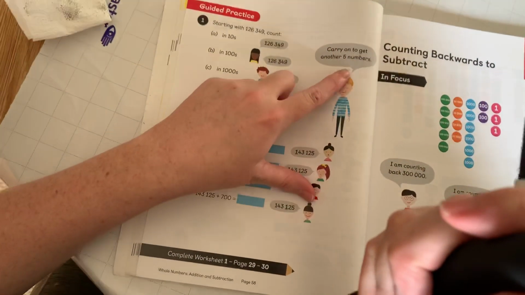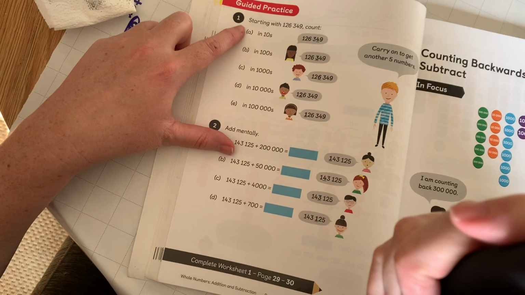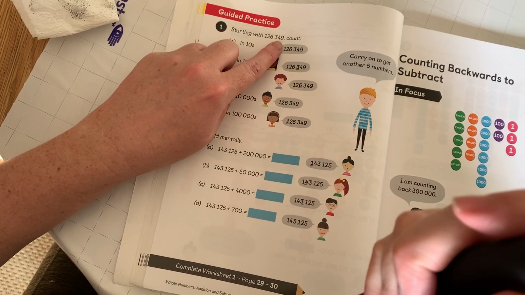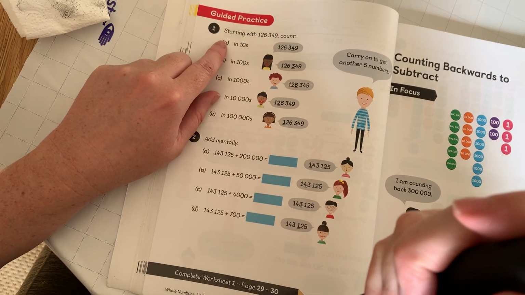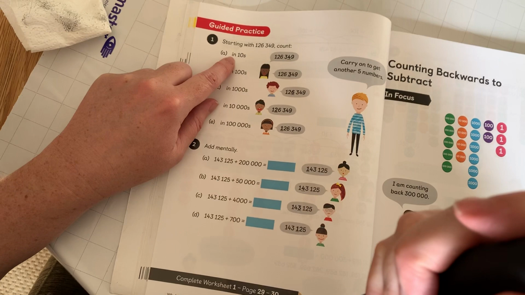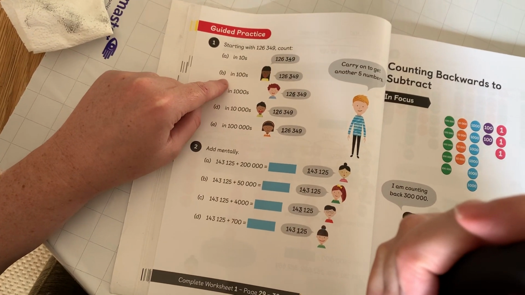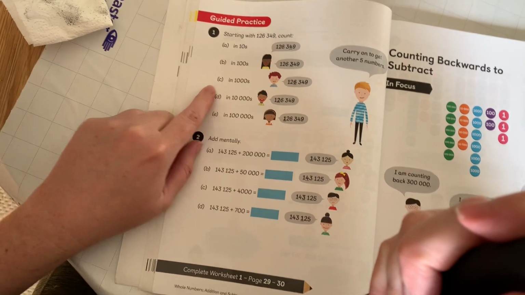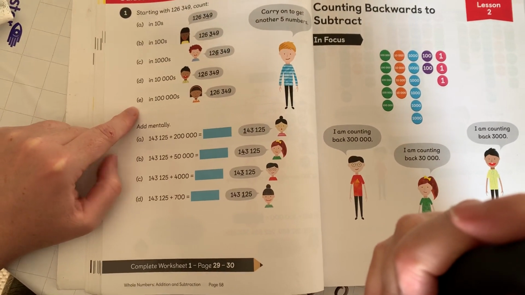Okay, guided practice. We are going to be doing each number, increasing it by 5 times. So the number we're all going to be working with is 126,349. Okay, we are going to be increasing that 5 times in steps of 10. Then we're going to be increasing it 5 times in steps of 100. Again, in steps of 1,000s 5 times, in steps of 10,000s 5 times, in steps of 100,000s 5 times.